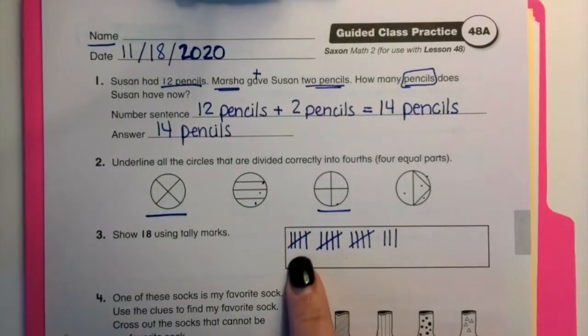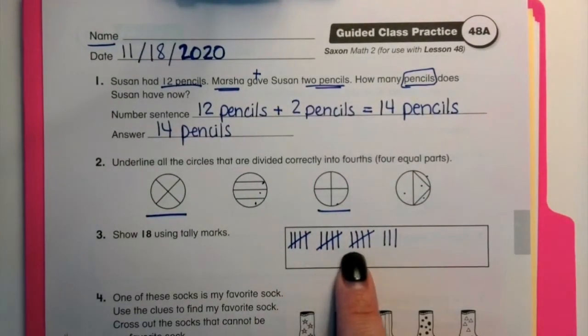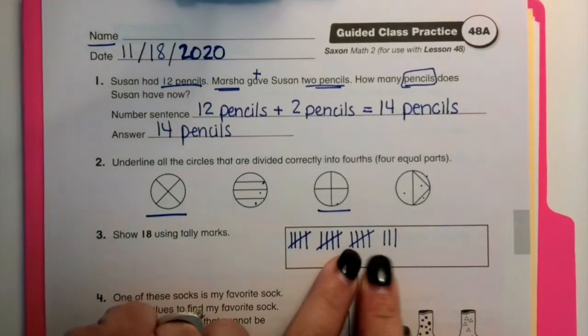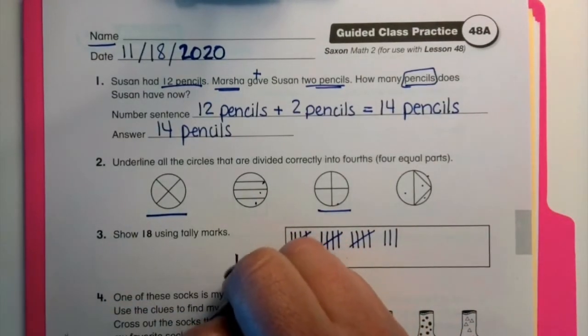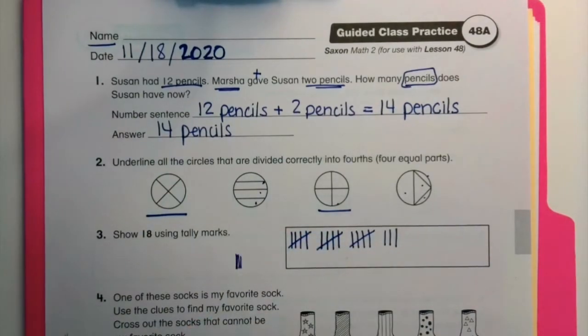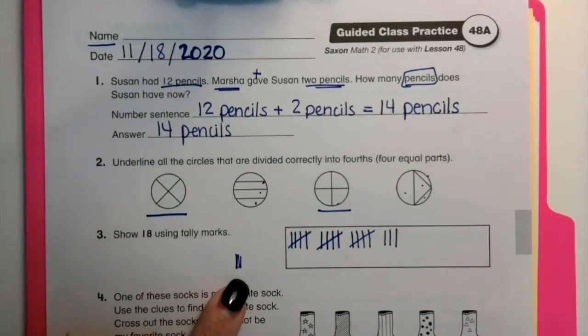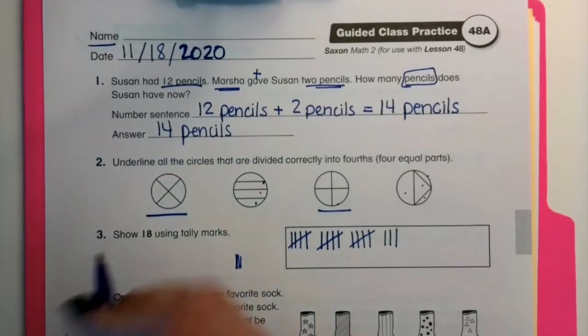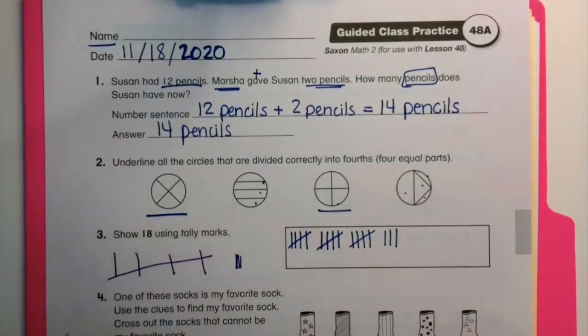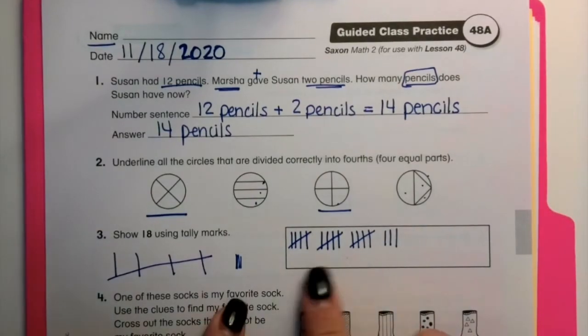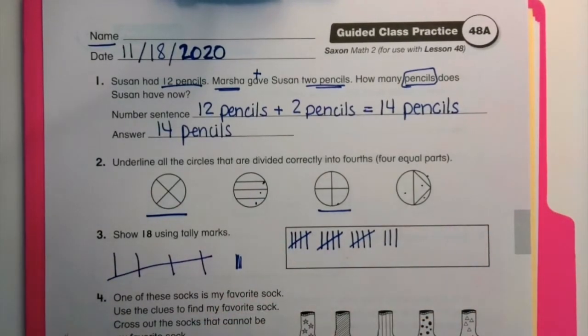You'll notice that in between my groups of 5, I have a space. And in between my group of 5 and my singles, there's a space. If you have your tallies too close together, it's really hard to tell how many tallies you have, isn't it? So we don't want to make them look like that. We also don't want them to be spaced out like this. That's way too far apart. So make sure that they look very similar to mine.